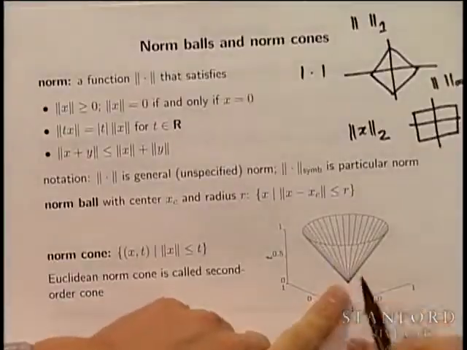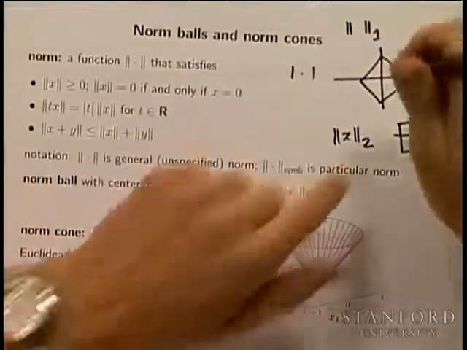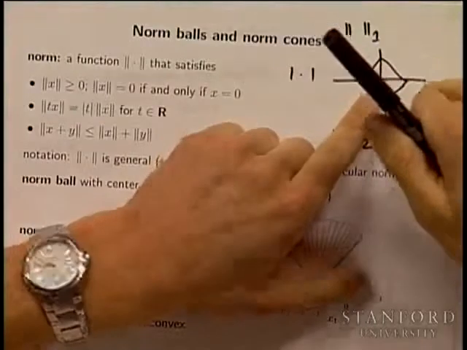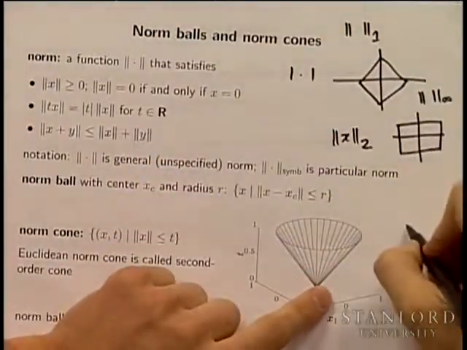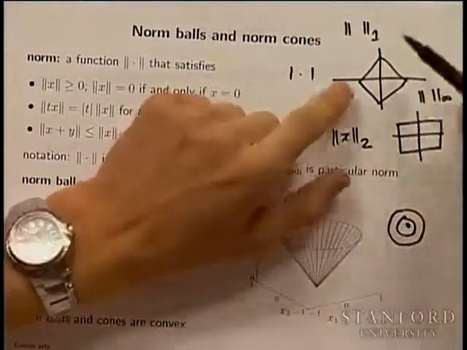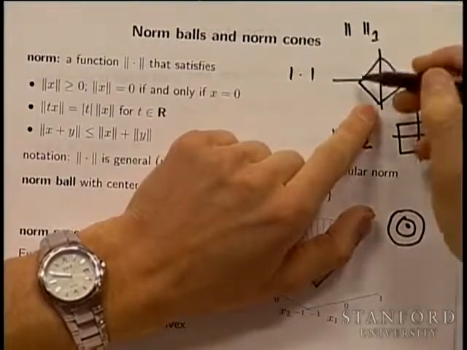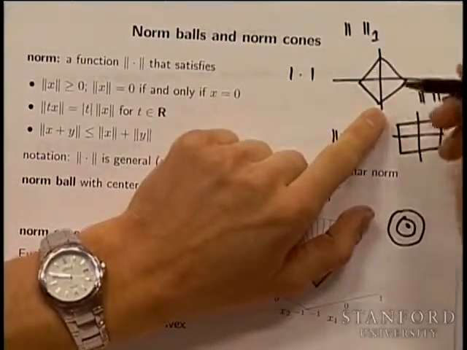Okay, so, actually before I go on, perhaps I'll just mention that if you want to know what the 1 norm cone and the infinity norm cones look like, you can think of these here as a cross-section when you look down from the top of the cone. So if you looked down on this cone, the level sets of the cone would look something like this. And if you looked down on the level sets of these cones here, the cross sections are going to look like this.